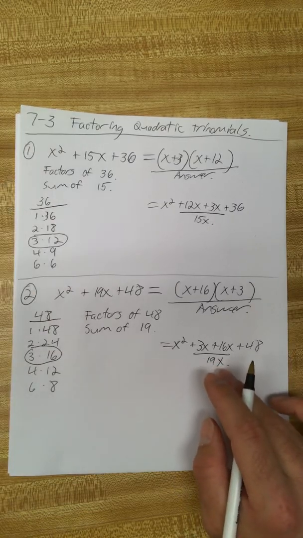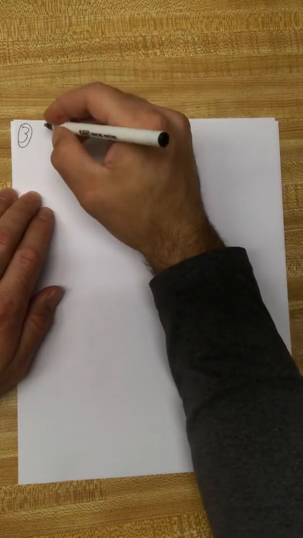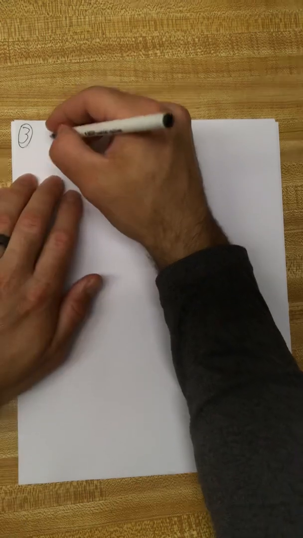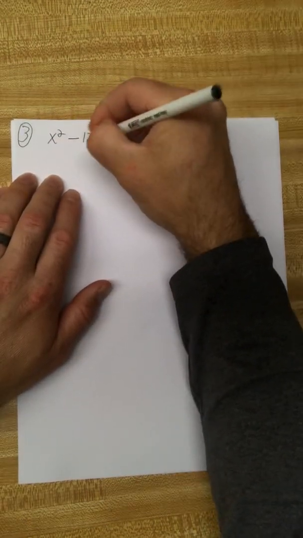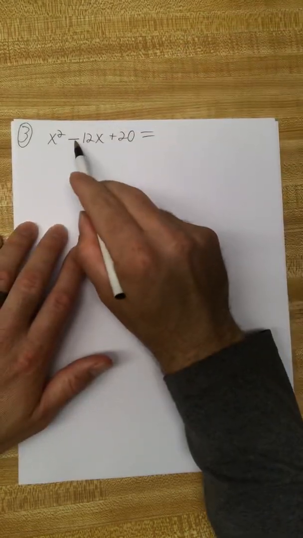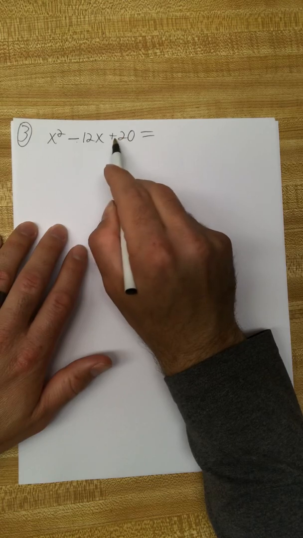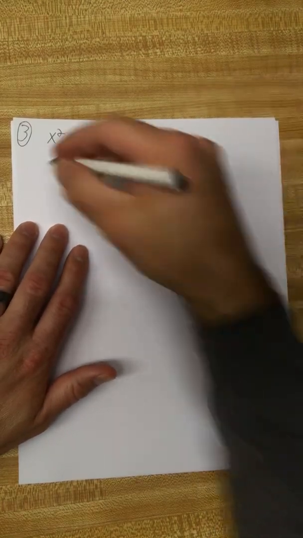All right. So next up, we're going to go with minus 12x plus 20. Again, this is a positive 20, so my factors are going to be the same sign, either both positive or both negative.